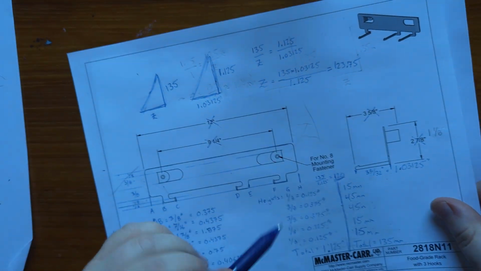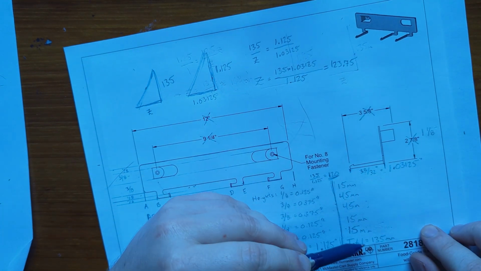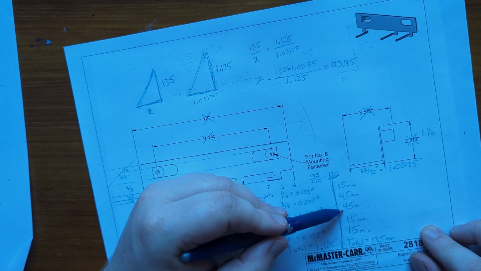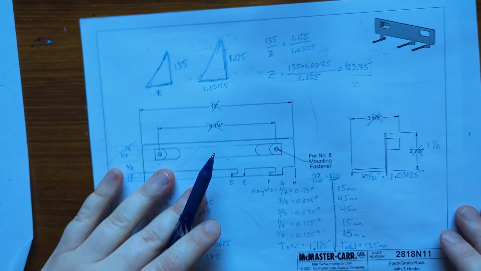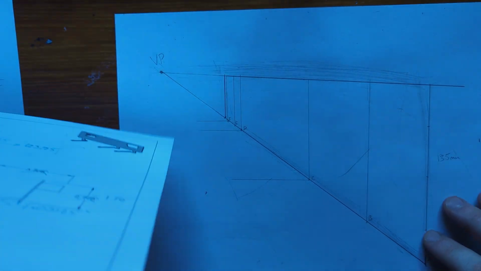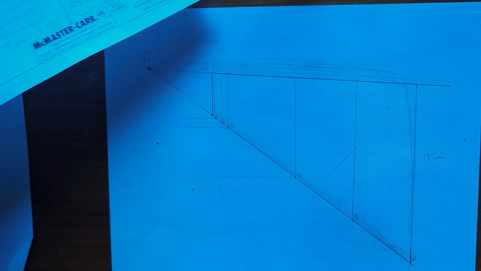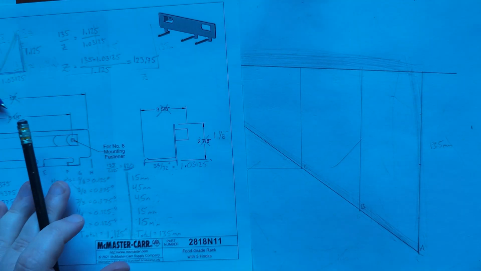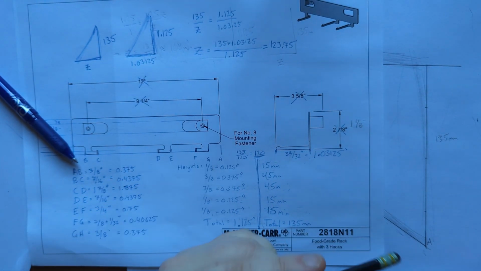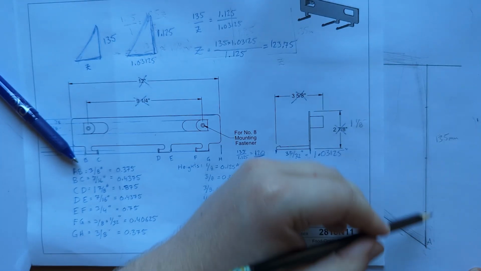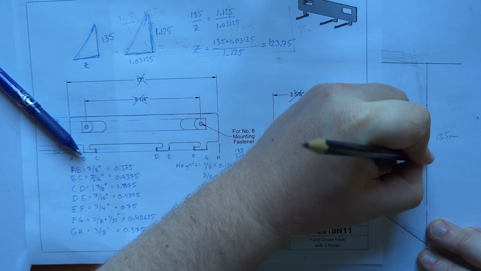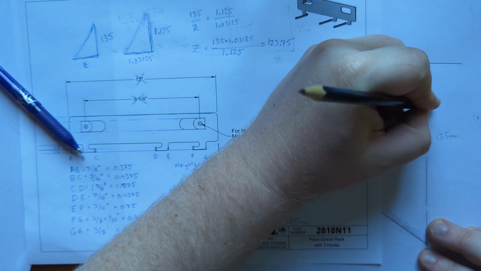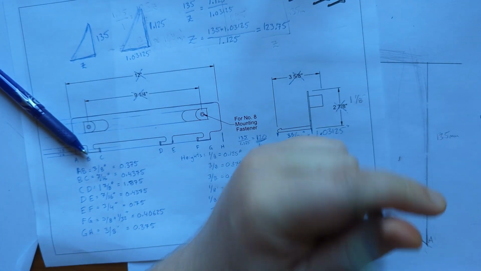So now that I've got my other dimensions figured out, I've got all these intermediate measurements in here and how far they're sticking out. I'll show you how to use those in the drawing. Okay, so we have 135 millimeters up top here. I'm going to get rid of some old markings.